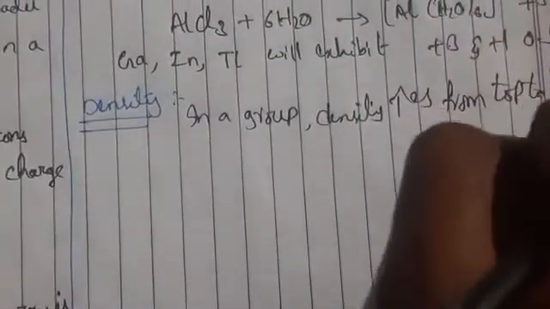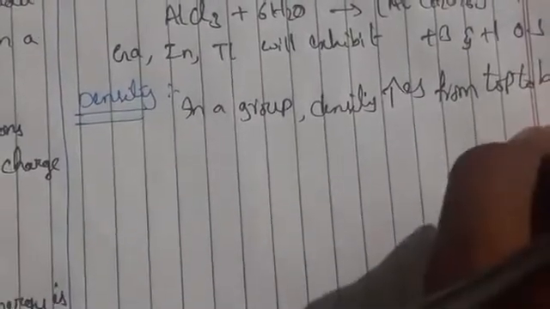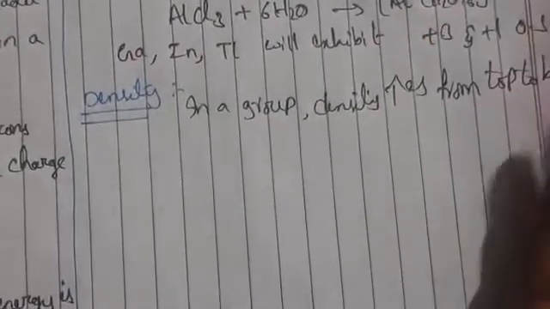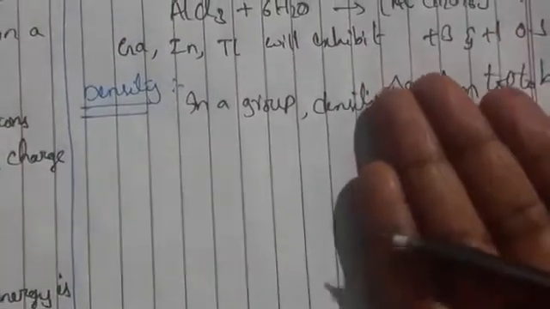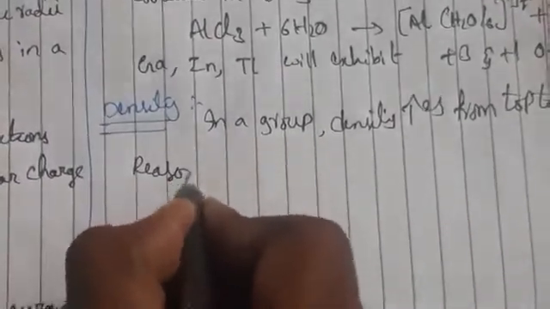Why is it increasing? Due to the small atomic and ionic radii values, the density will increase in a group, and also the atomic weight of the element will increase and the atomic size also increases. So what is the reason?